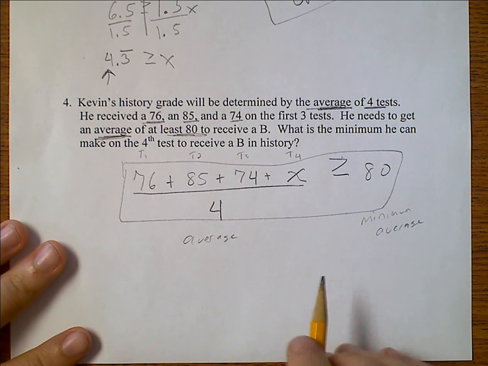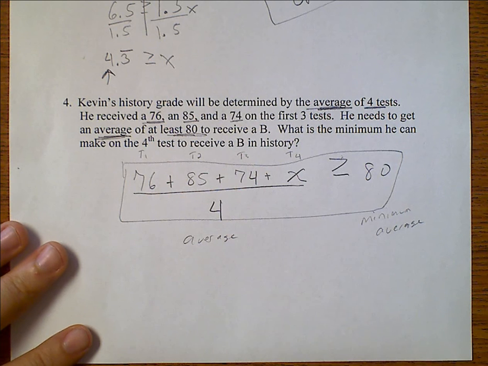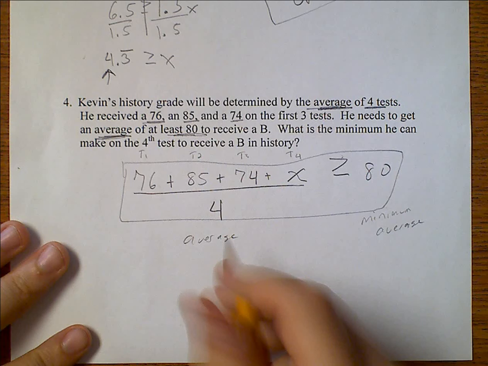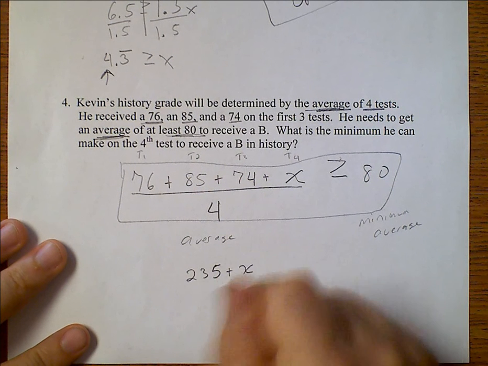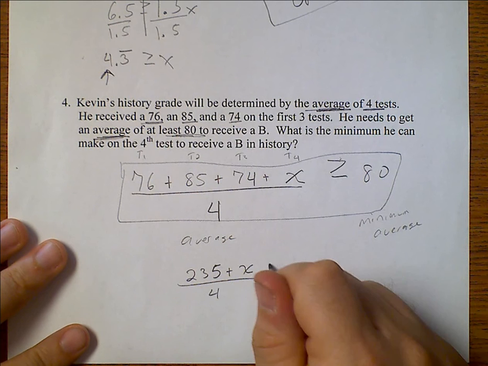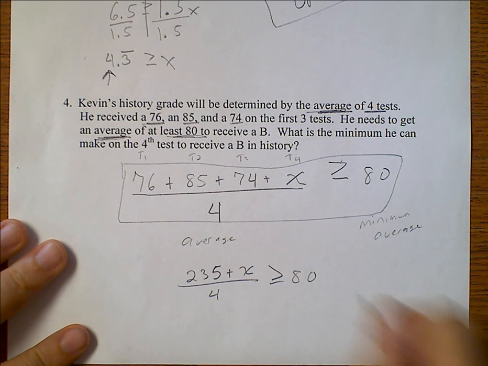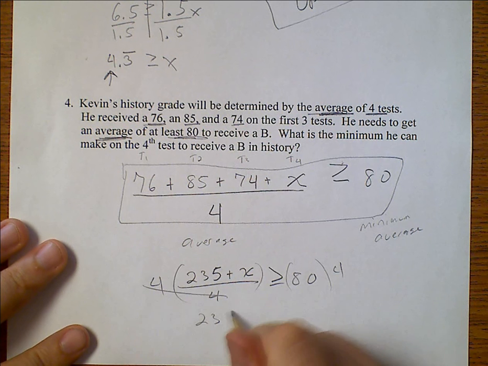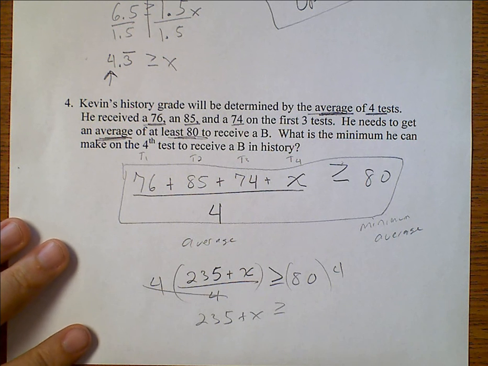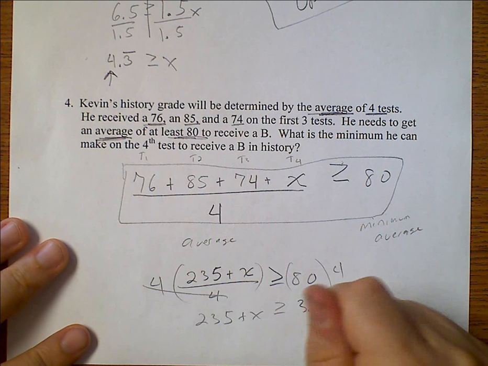And now we need to go ahead and solve it. Well, 76 plus 85 plus 74 makes 235, plus my fourth test, divided by 4 is greater than or equal to an 80. Well, I don't like denominators, so I'm going to multiply to get rid of it. That gives me 320.